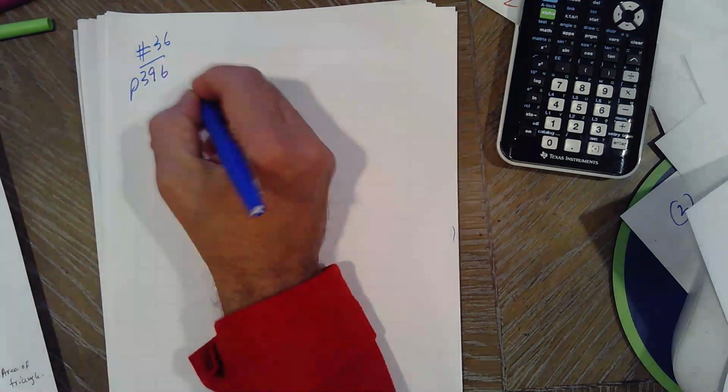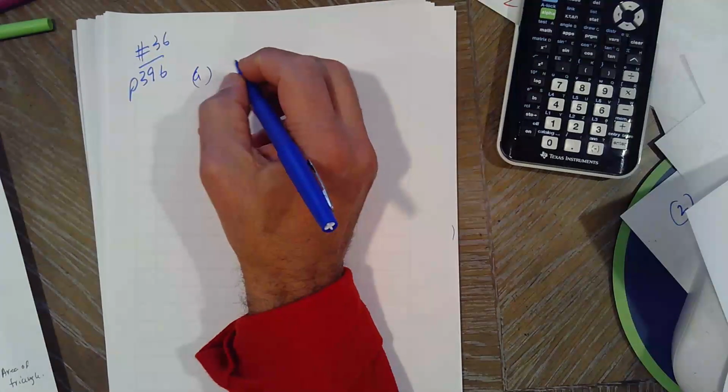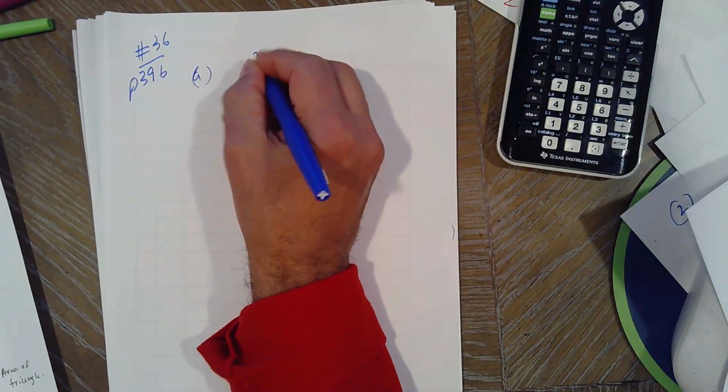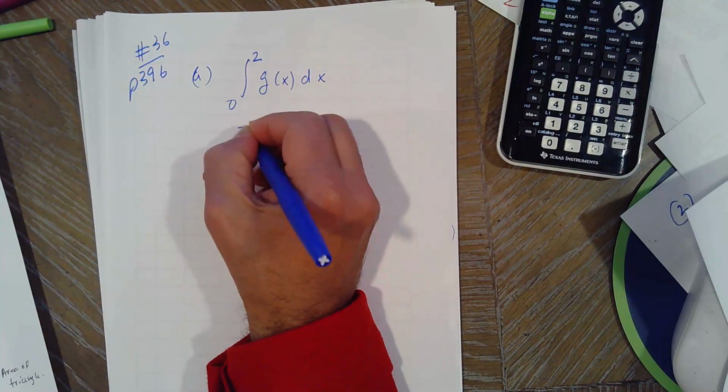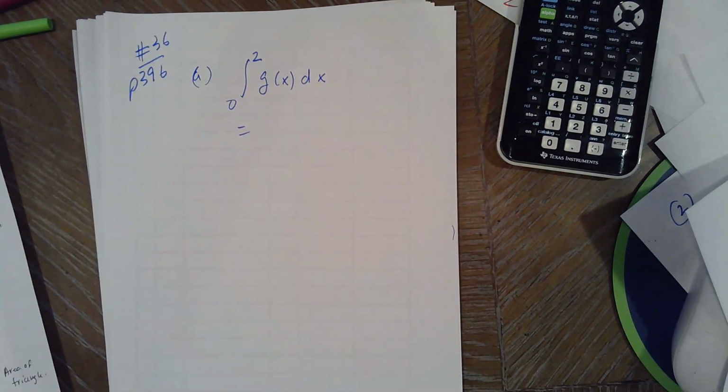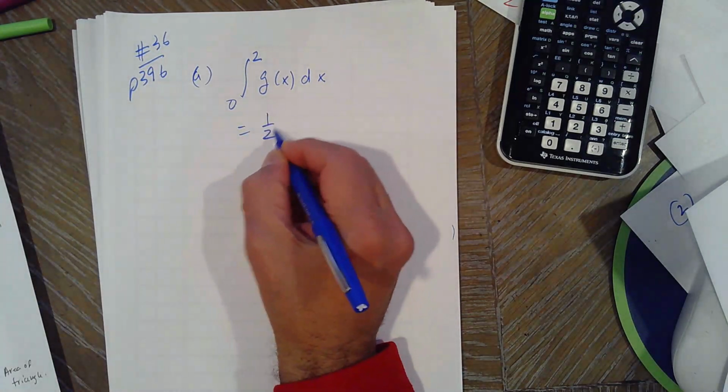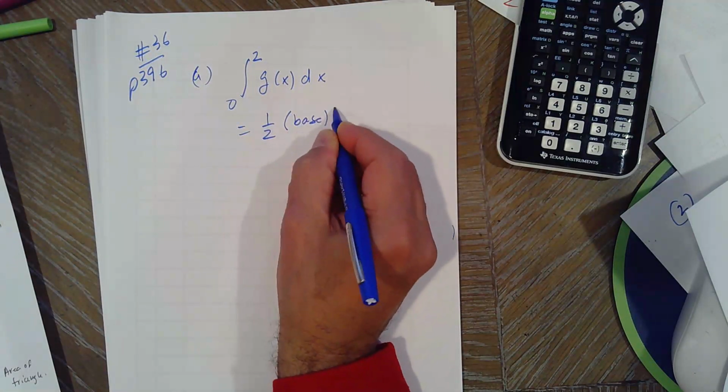So for part a, you need to be looking at the graph. We want the integral from 0 to 2 of g of x dx. If you look at g of x between 0 and 2, it's a line. So we're finding the area of the triangle, which is 1/2 base times height.